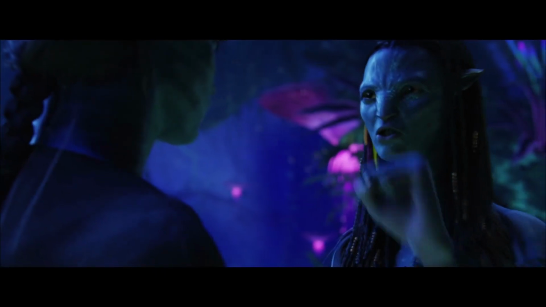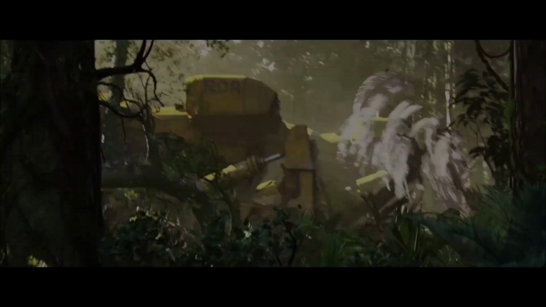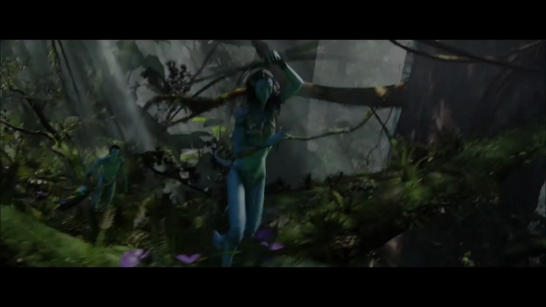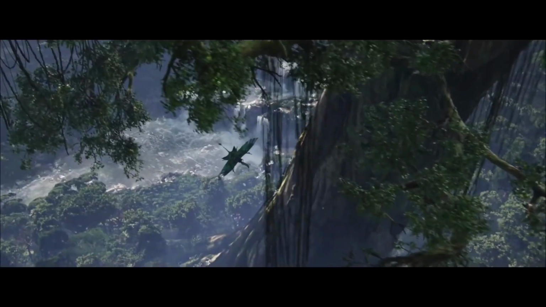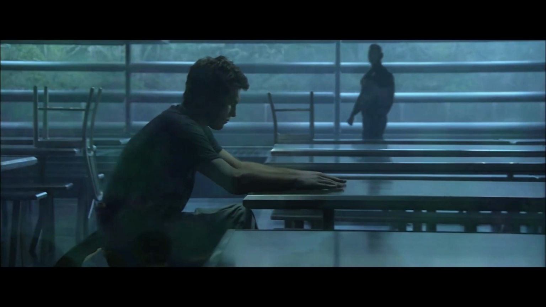The growing conflict between the humans and the Na'vi is a major event in the film Avatar. As the humans continue to push into Pandora's territories in search of unobtanium, they begin to destroy the moon's ecosystem and harm the Na'vi's way of life. This leads to tensions between the two groups, which eventually escalate into an all-out war as the humans attempt to forcibly remove the Na'vi from their lands.